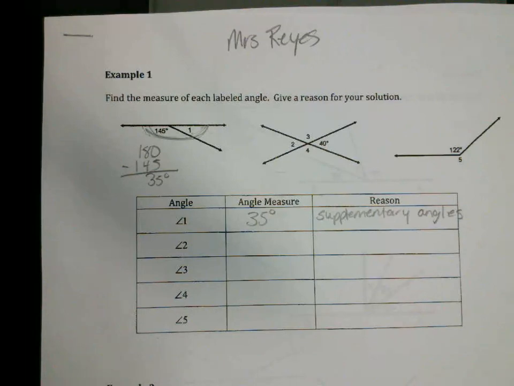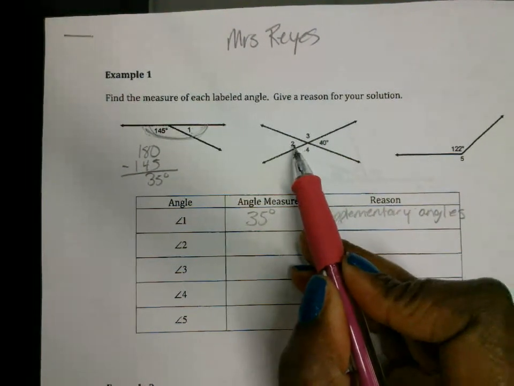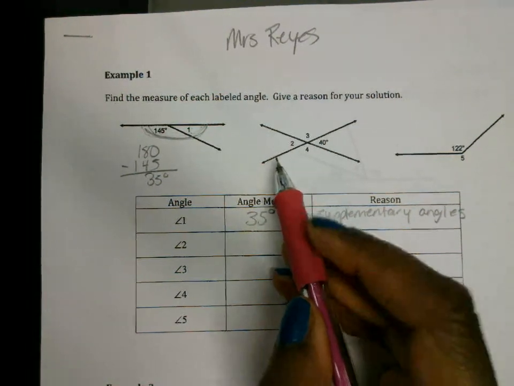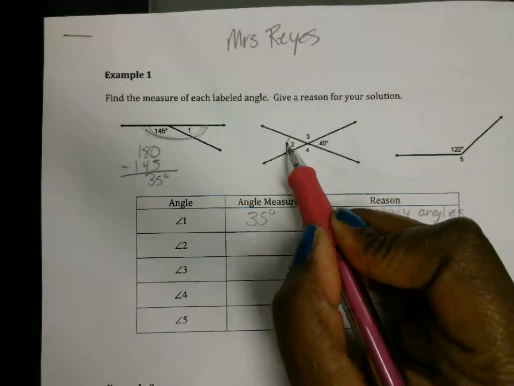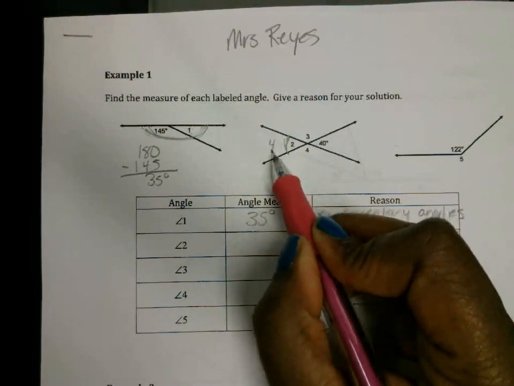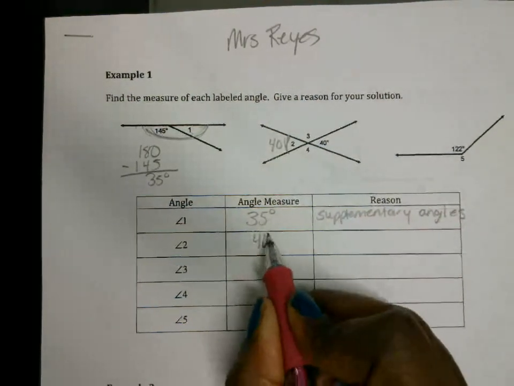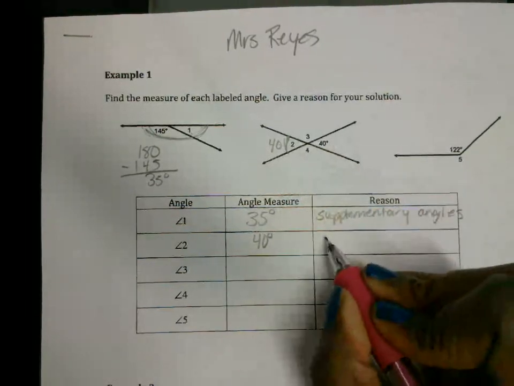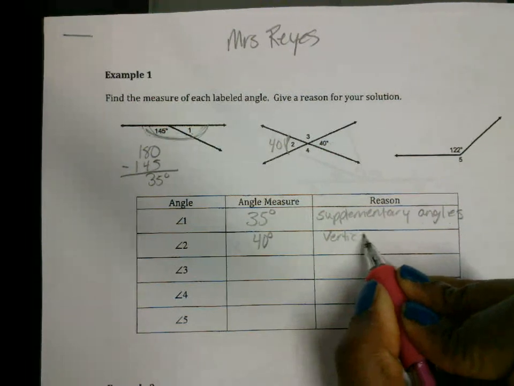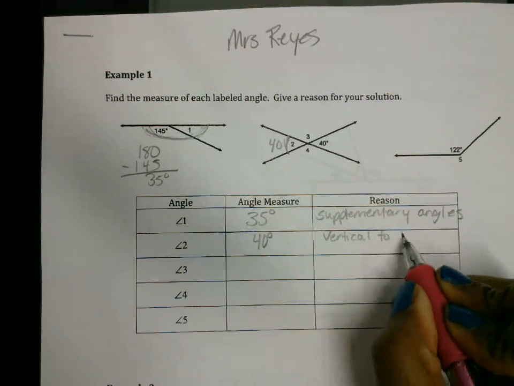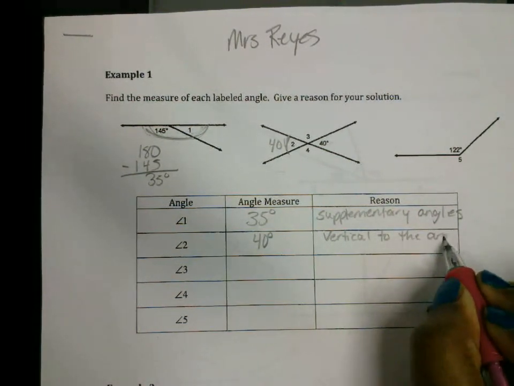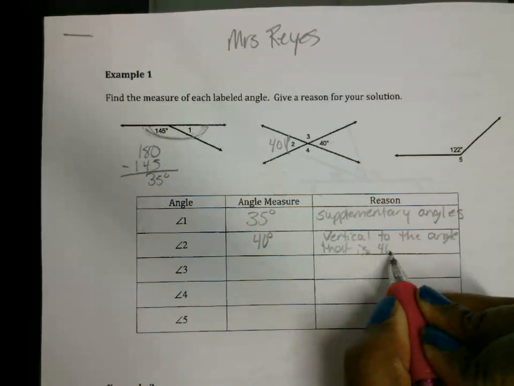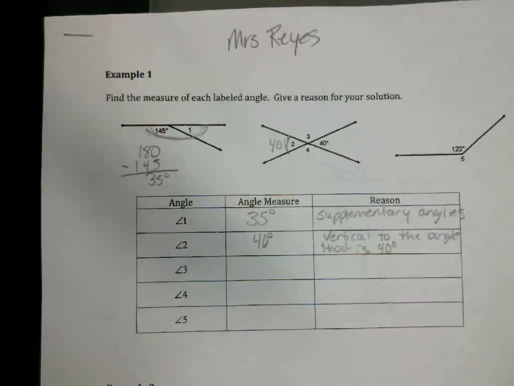Let's look at angle 2. Angle 2 is in this picture here. What is the measurement of angle 2 and why? What is this angle measurement here? 40. It is 40 degrees. Why? Because it's vertical to the angle that's 40 degrees. Vertical angles.